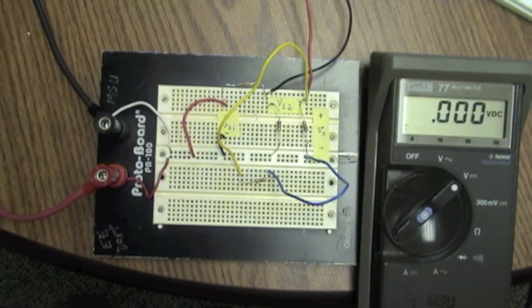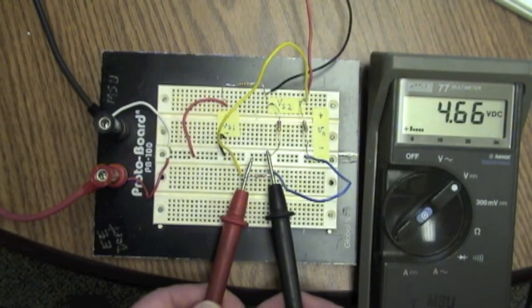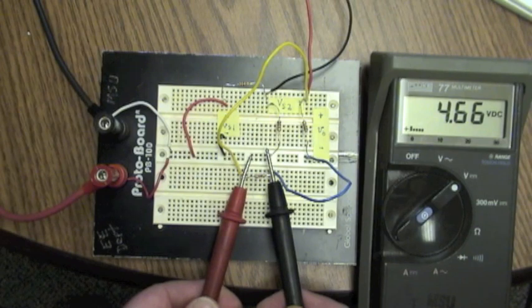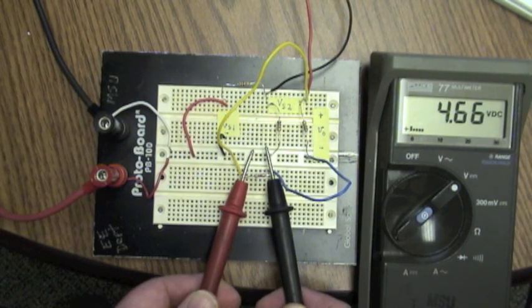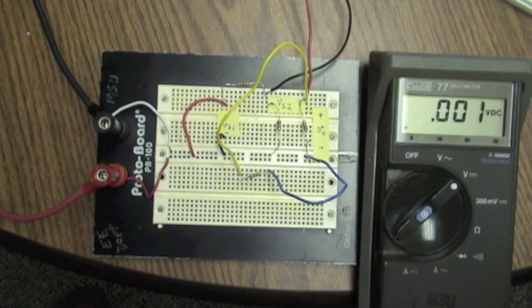Let's get some more data points. I've replaced the resistor load by 4.7K. Remember, these are plus or minus 5% resistors. And it reads about 4.66 volts. We'll record that also.